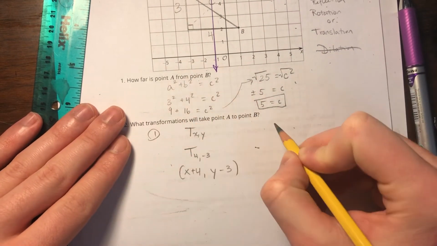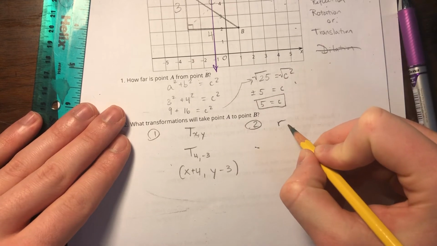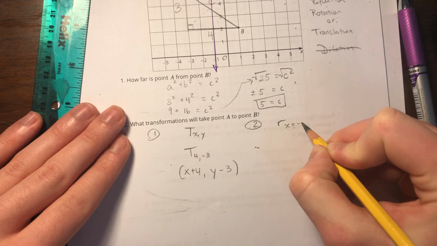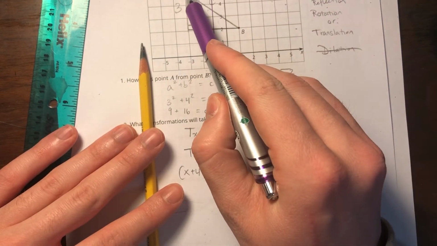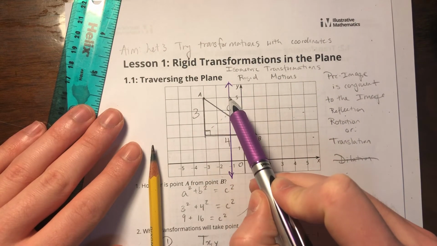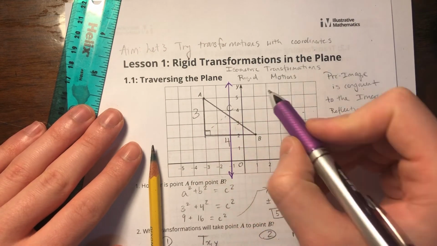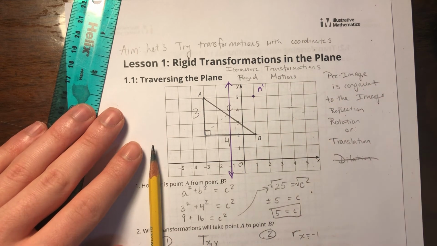So that's one method. Reflection over the line x is equal to -1. All right, and that would bring A, if it's 2 units this way, oh, sorry, let me bring it down. If it's 2 units to get to the line, I'm going to go another 2 units in this direction. All right, that'll bring me to A prime.